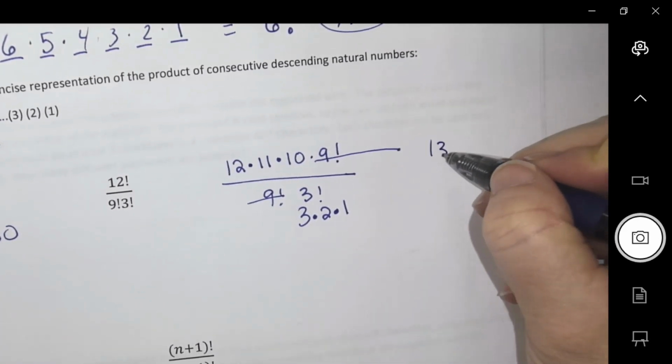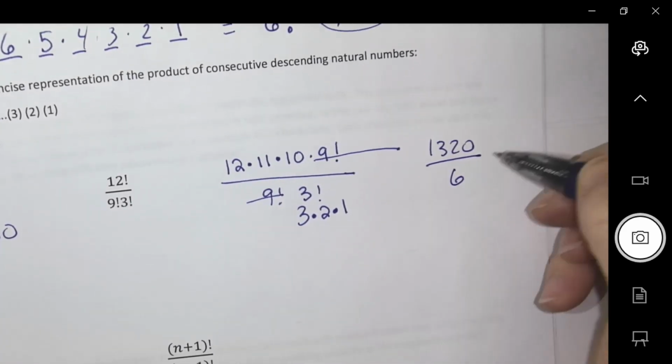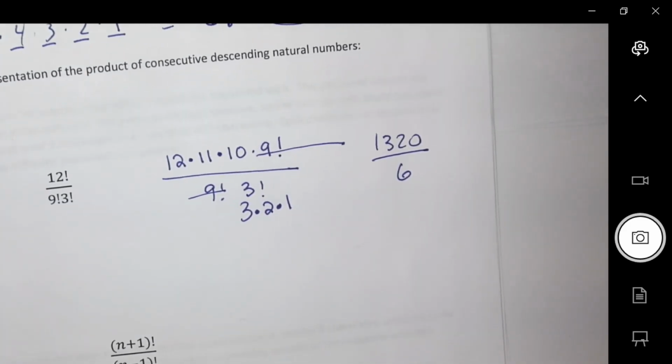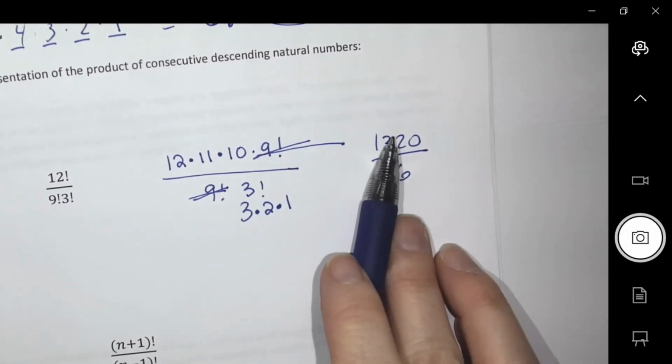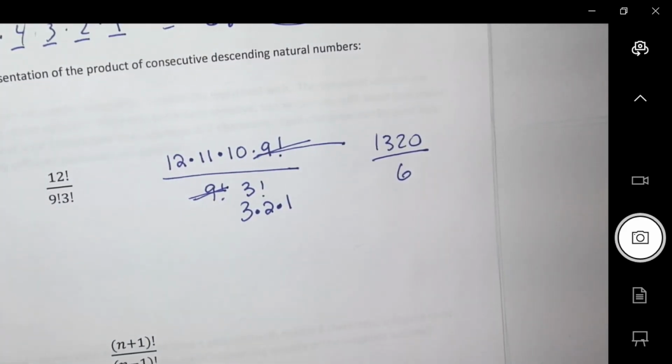So now you can just calculate however you want there in your calculator. After you got rid of those, give me 12 times 11 times 10, and here you would have 3 factorial.